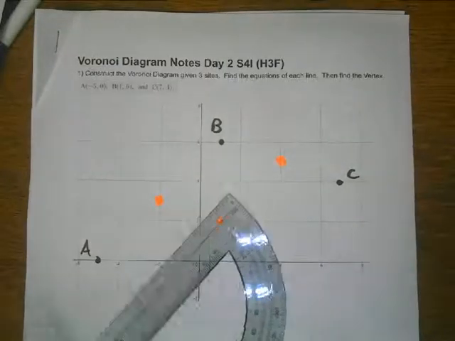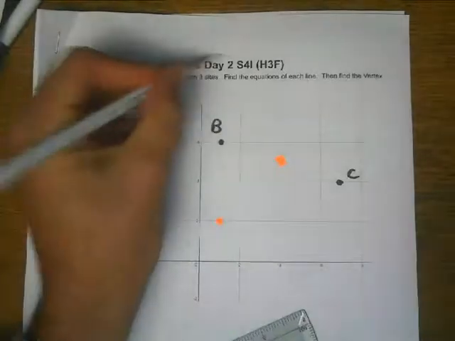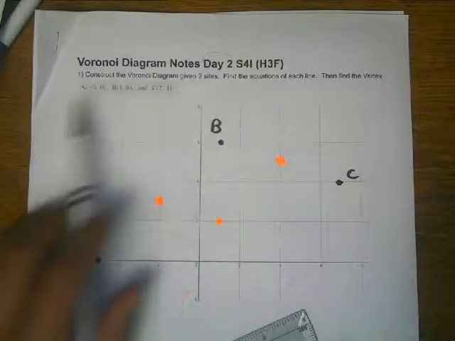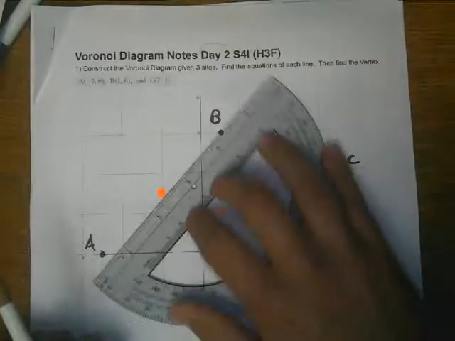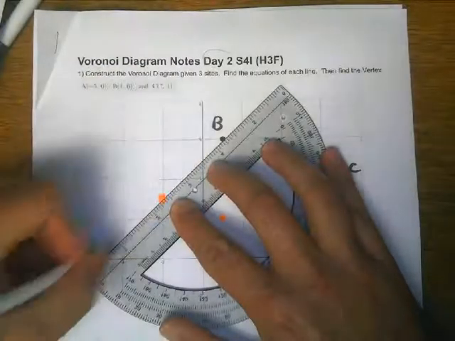Okay, so here are the notes for Voronoi diagrams notes day 2. Construct a Voronoi diagram given these three sites. The first thing I'm going to do is plot points A, B, and C.